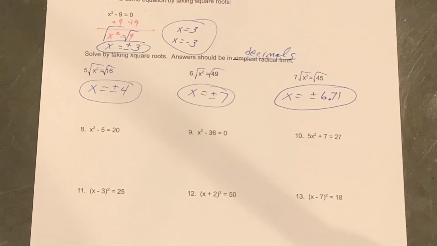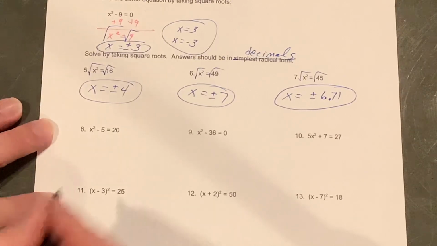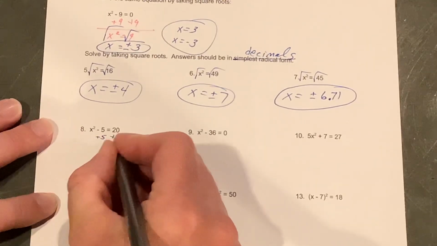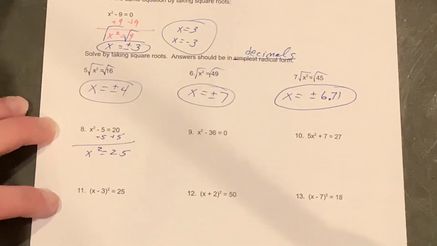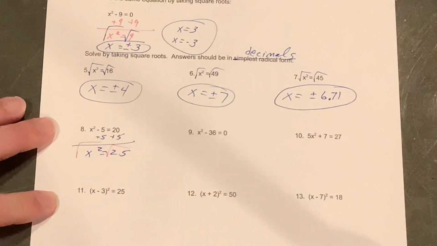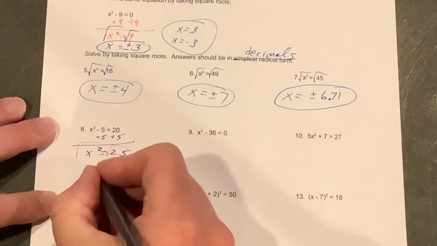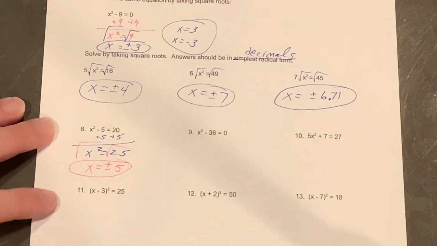Okay, number 8, 9, and 10. These are going to take 2 steps, just like we did 2-step equations in Algebra 1 or in Math 1. So we want to get the x squared by itself. So on number 8, we're going to add 5 to both sides. That's going to get us x squared equals 25. All right, now next step is going to be to take the square root of both sides. Sorry about this, it isn't very neat. And you get x equals positive and negative 5. So 2 answers. You can always plug those in and check. 5 squared minus 5 would give you 20. Negative 5 squared minus 5 would also give you 20.